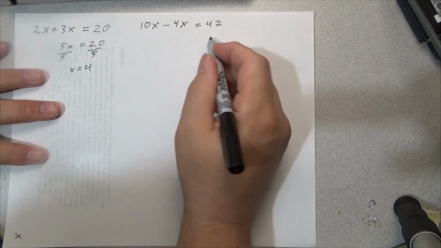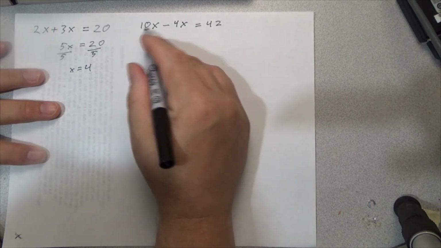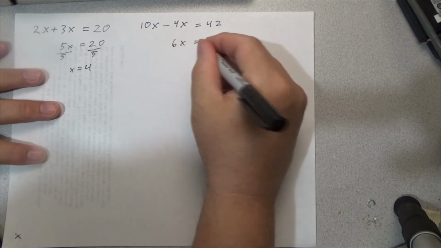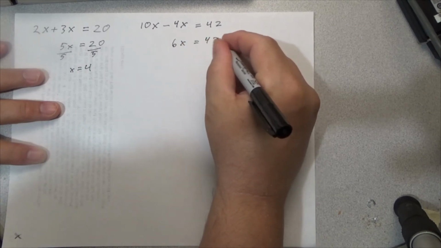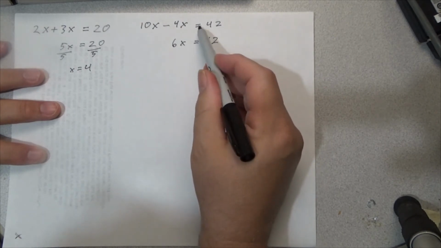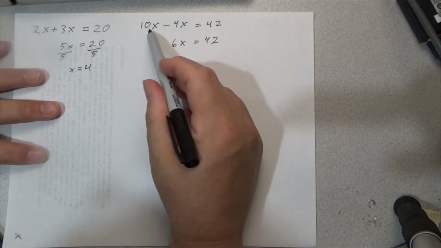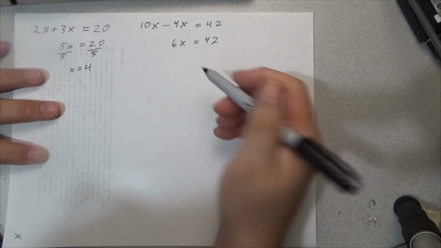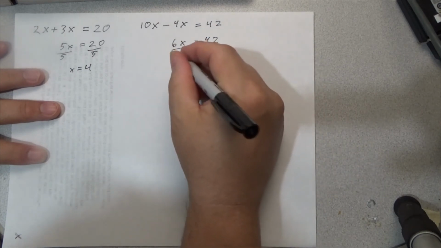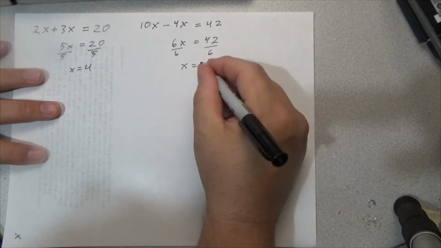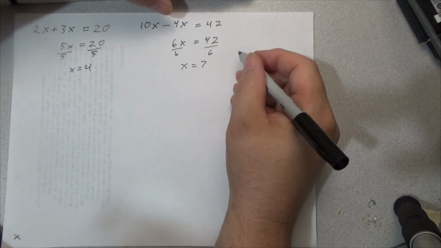So now once again, I'm going to combine my like terms. So now I'm subtracting. So I will have 6x equals 42. Notice how I still have an equal sign here, but I've changed what one side looks like, but it's the same thing mathematically. So now divide both sides by 6, and I've got x is equal to 7.